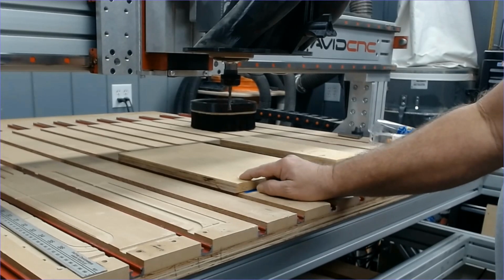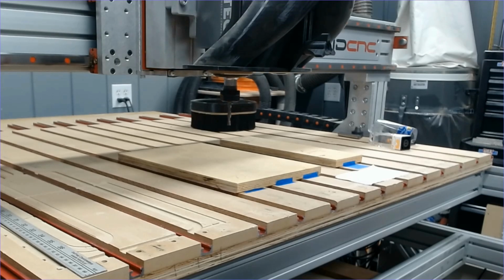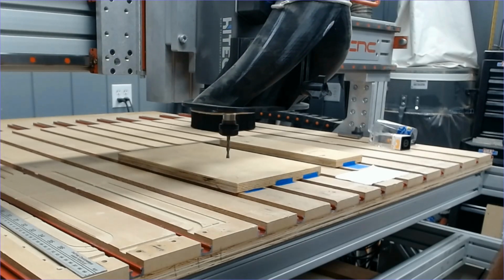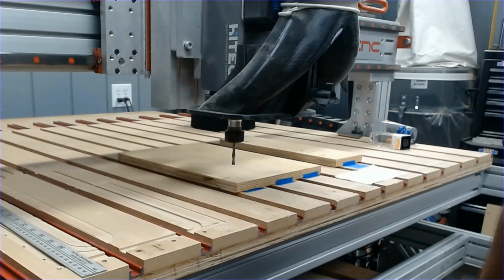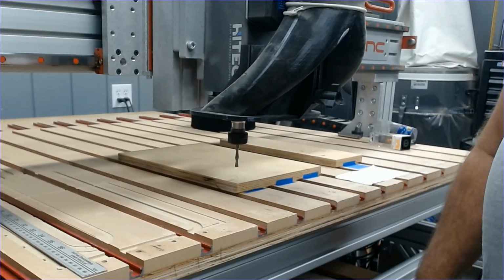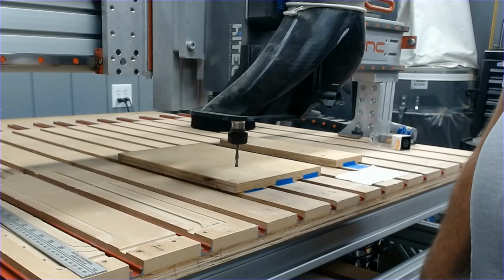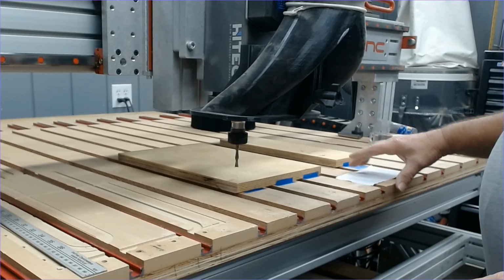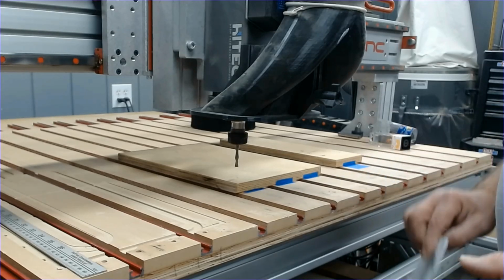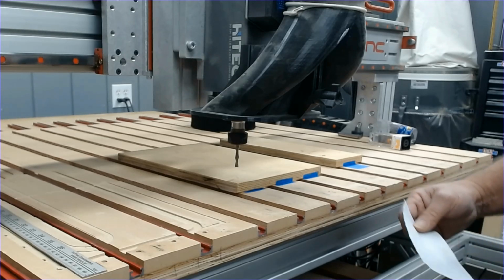It doesn't have to be 100% perfect, but we're going to go ahead and bring the Z down slightly. Now I'm going to switch over to incremental jogging. If you did not see my video on incremental jogging, I'll go ahead and put a link to it in a card up in the upper right corner of the screen right about now.